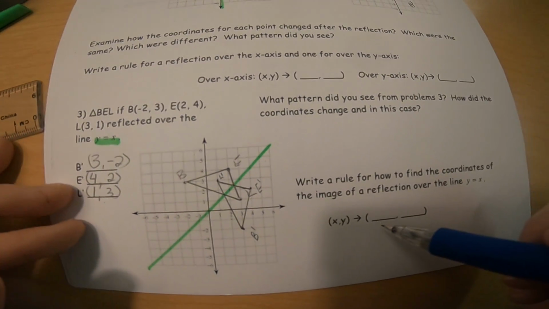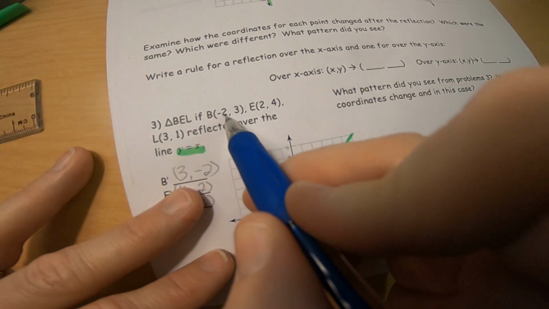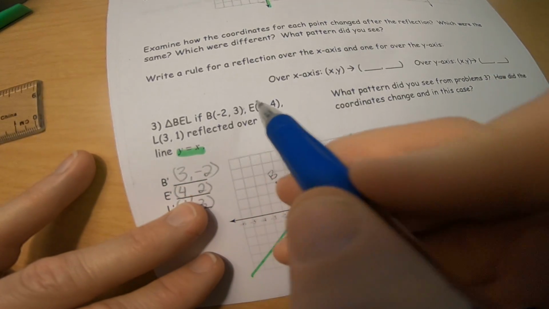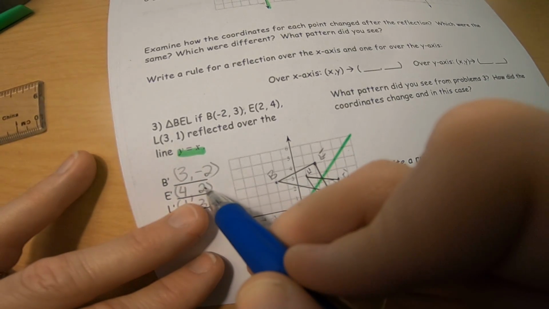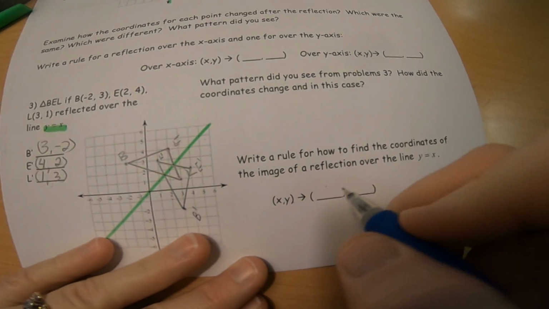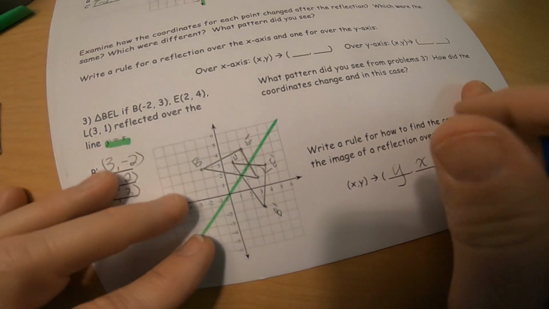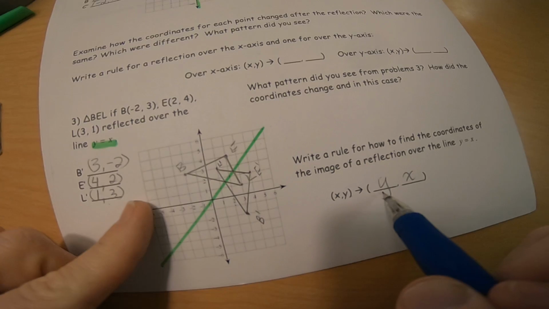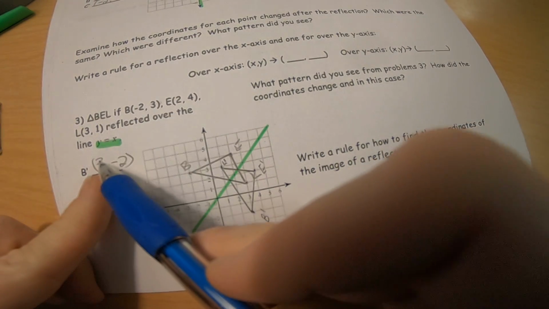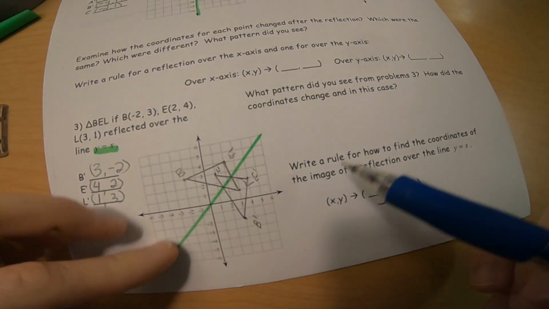For our rule, we want to know how (x, y) changed to become the new point. If we look at this, we have (-2, 3), (3, -2). It looks like they flip spots. (2, 4), (4, 2). (3, 1), (1, 3). So anytime you see (x, y), you can flip it over and go (y, x). When you're graphing using this, you can write these, flip them over to (3, -2), then plot your point. Flip it over, (4, 2), then plot your points there.